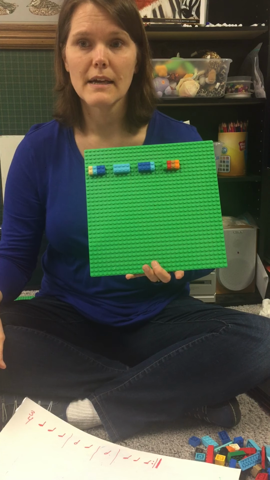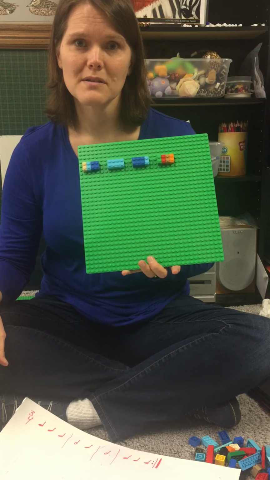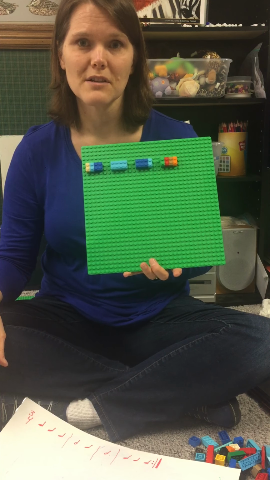So there is a Rhythm Lego activity plus a little challenge dividing it up into bars or measures if you're ready for the challenge.